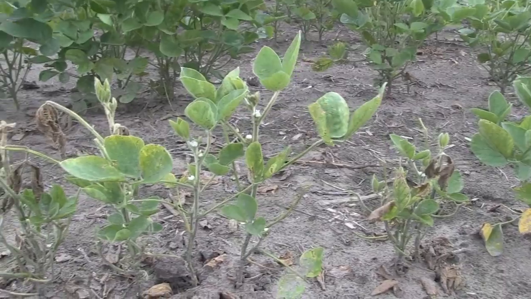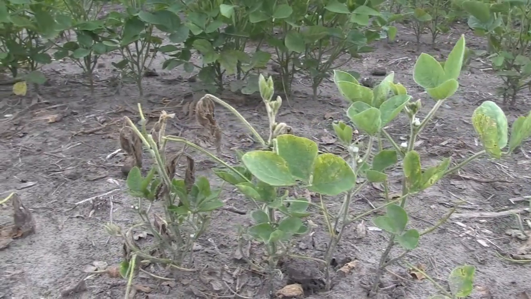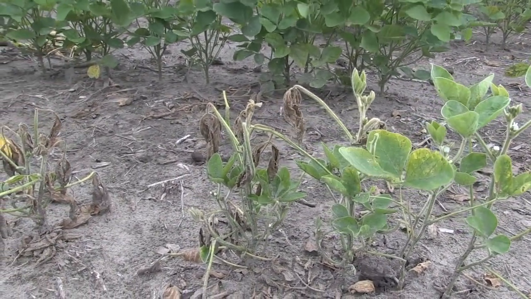Very typical of what we see with SDS, but in this particular case this year, we started seeing those symptoms way before we saw any sudden death syndrome. Over the past week or so, or less, maybe the past 3 or 4 days, really, we've been picking up more and more SDS symptoms. And I'll show you what that looks like.